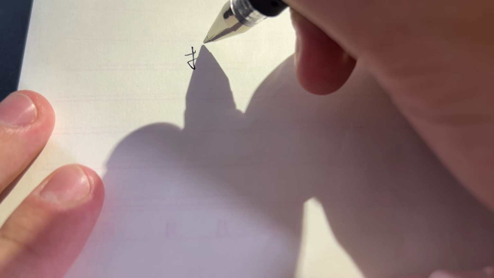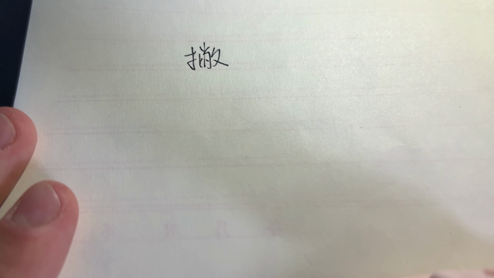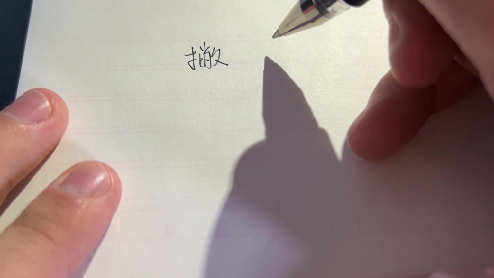The third stroke is 撇. It's written like this.